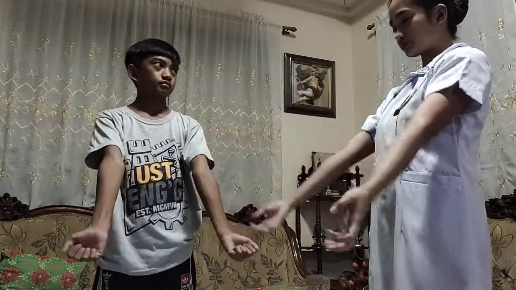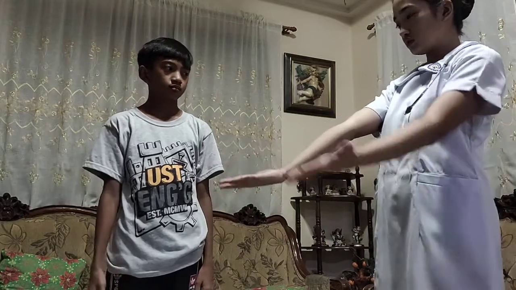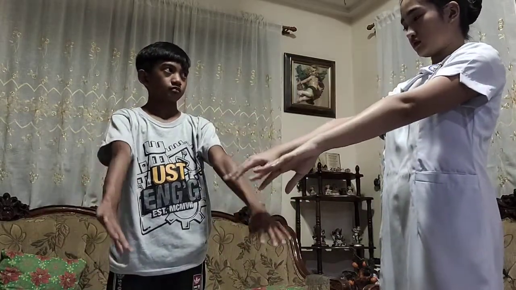Next, we will perform the range of motion of the elbows. We will ask the client to flex his elbow, extension, supination. We will do the other side. As we can see, the client can do the ROM of the elbow without any pain. So it is normal.